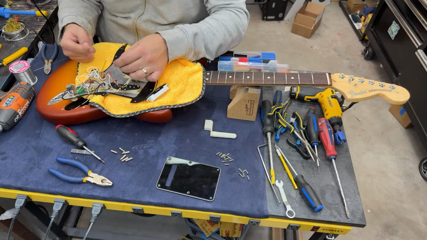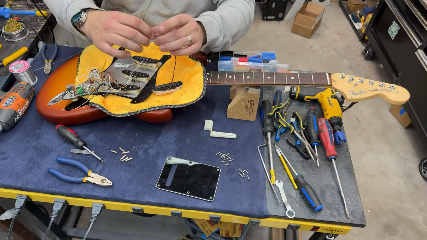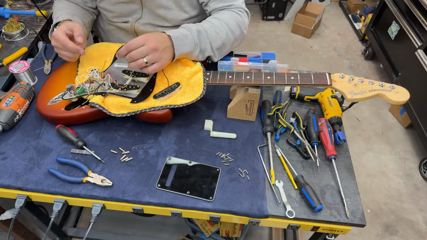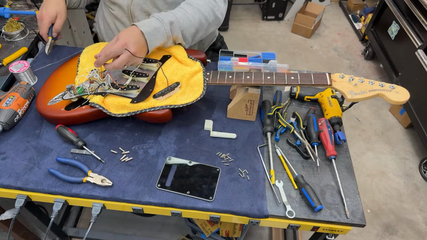Negative side of this pickup, so the ground wire, to the output of the switch. We need a little bit more.